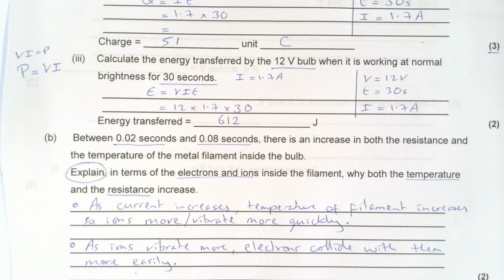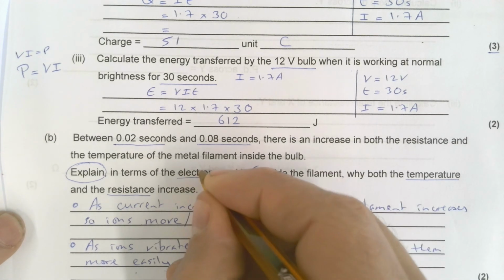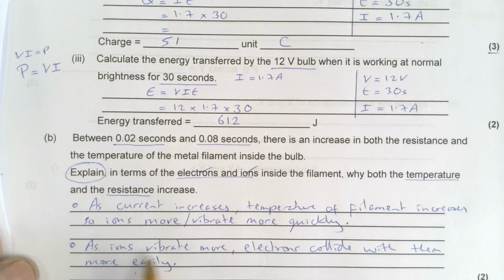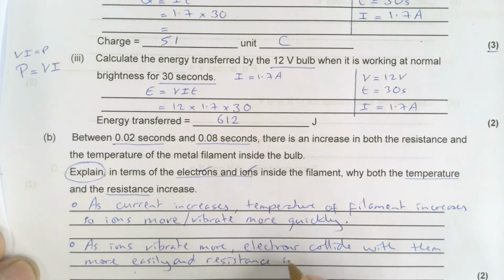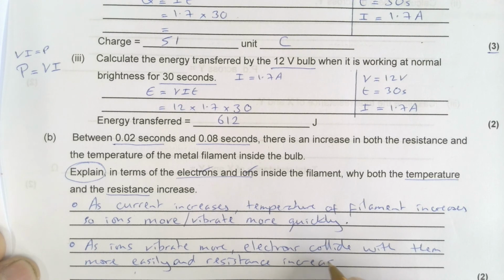They're knocking into things. So I've used the words electrons and ions. As ions vibrate more, electrons collide with them more easily, and resistance increases. Okay, because they can't move as easily. So because of those collisions, they're knocking into them.